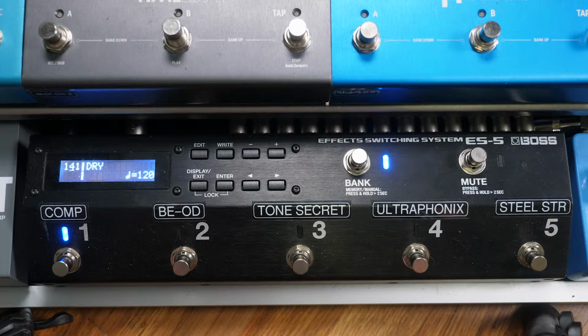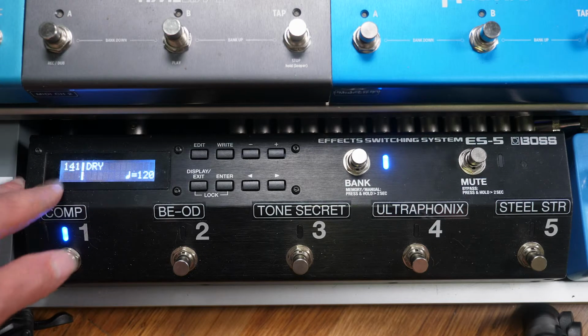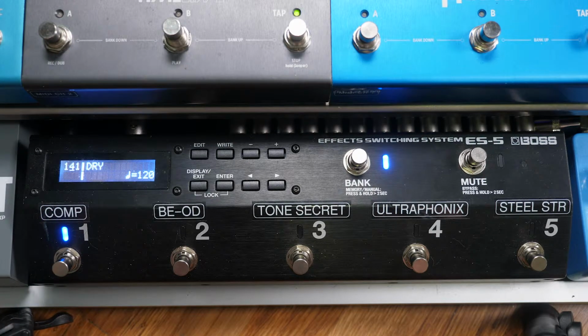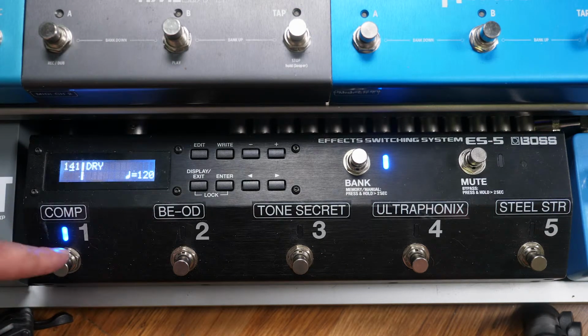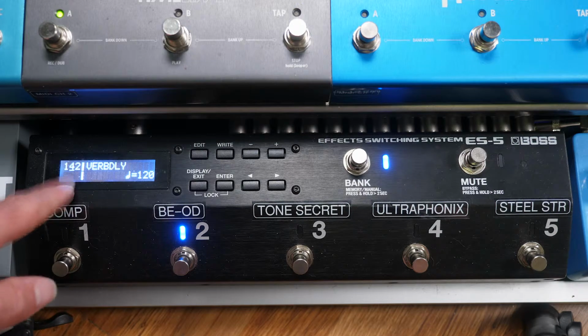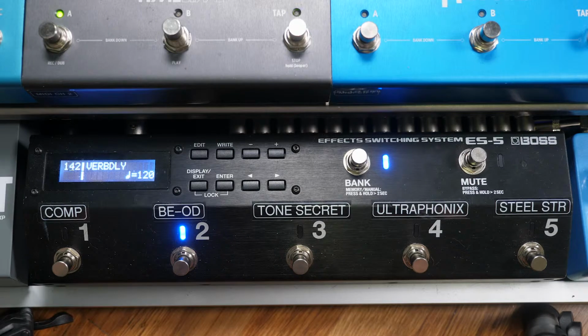The first thing to understand about the Boss ES-5 is its bank and preset structure. If you look in this left-hand corner of the screen, you'll see 1, 4, 1. The first one is a larger bank, which I believe there are 8 of in the Boss ES-5, and then there are 5 individual banks under that, and then that last one is the preset number. As we switch from 1 to 2, it's going to change that to 1, 4, 2. As we scroll through these, you can save these presets into multiple banks, so there's a huge number of different presets you can save.